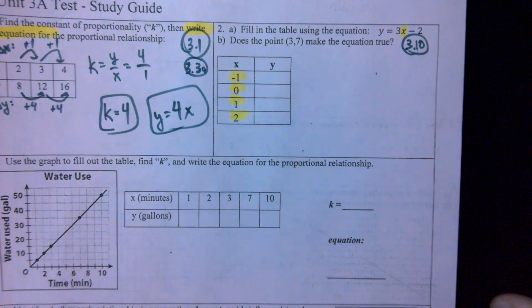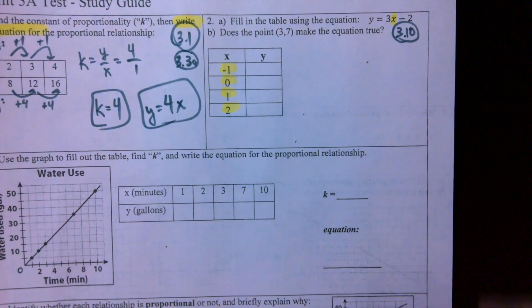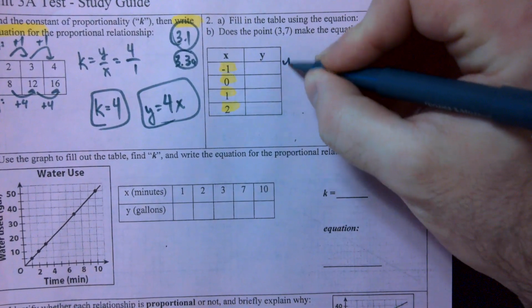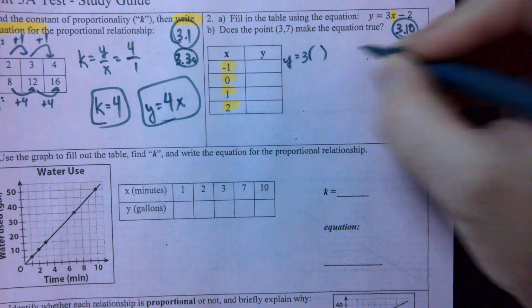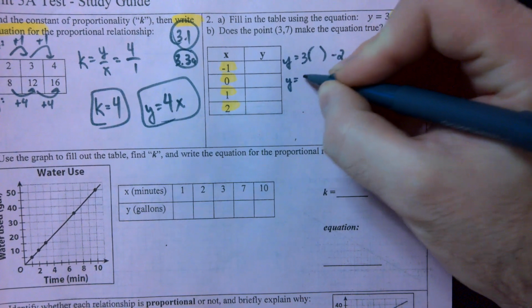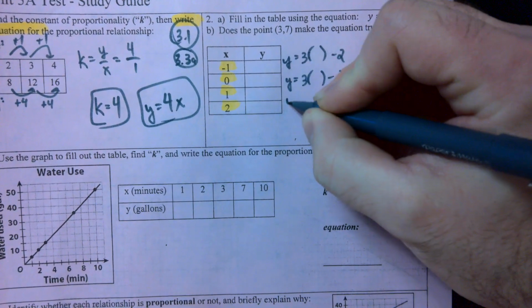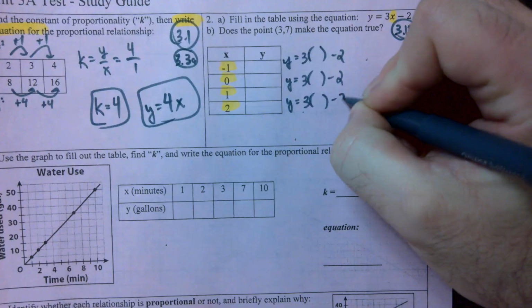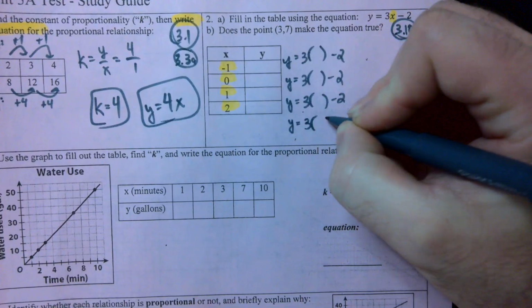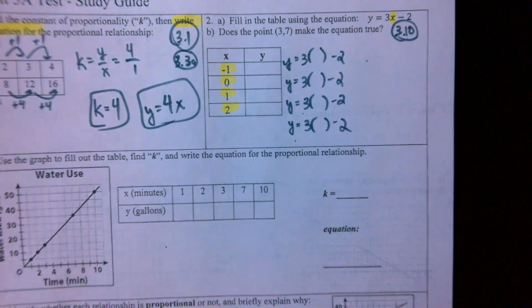Right? This is that thing we did where we write the equation out 4 times with the blank in the middle. Y equals 3 times something minus 2. Y equals 3 times something minus 2. 4 times because I have 4 x values. Right? What am I going to plug in first?